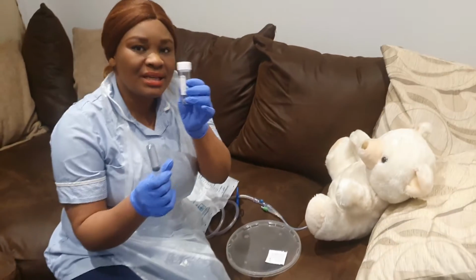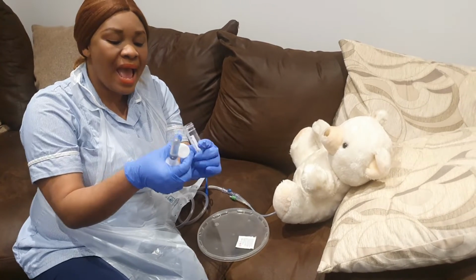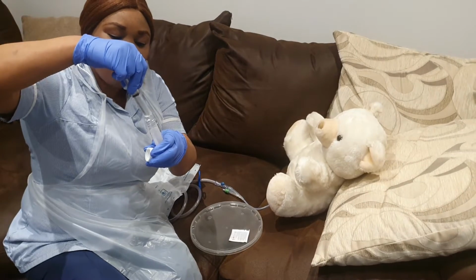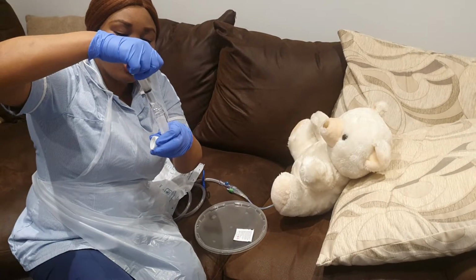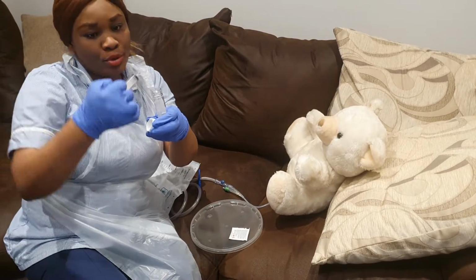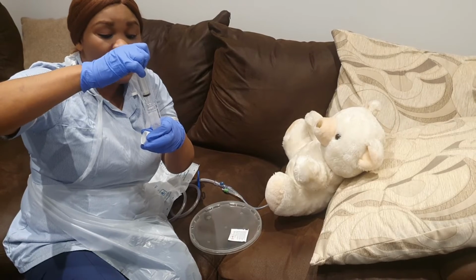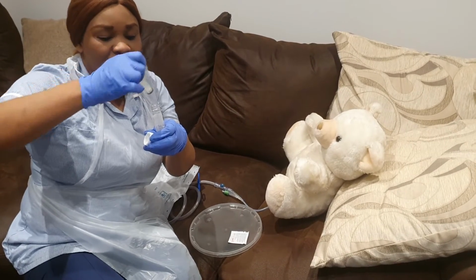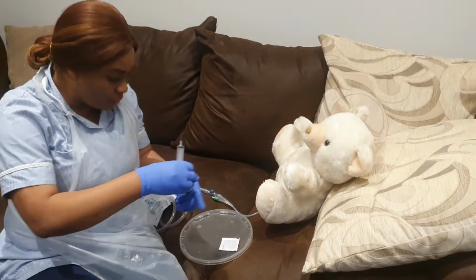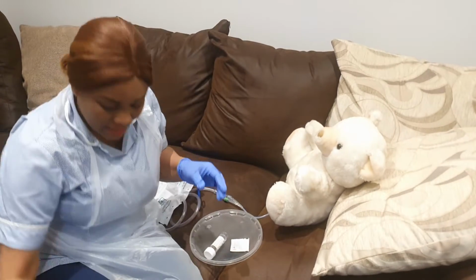So I'm now going to get my sampling bottle. And I'll pour the urine into my sampling bottle, making sure that the tip of the syringe does not touch the inside of the sample bottle. So you pour your urine into the sample bottle, making sure the tip of the syringe does not touch the body of the sampling bottle. So I've gotten my sampling bottle. I'm just going to close it now. All right, and the syringe is going to go into the clinical waste.